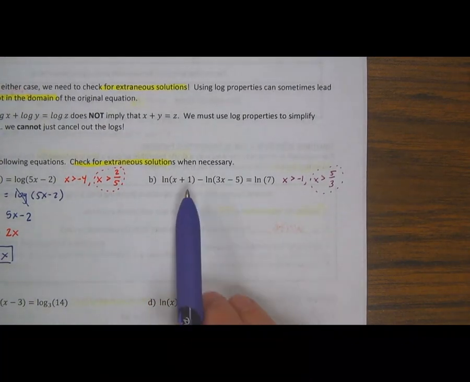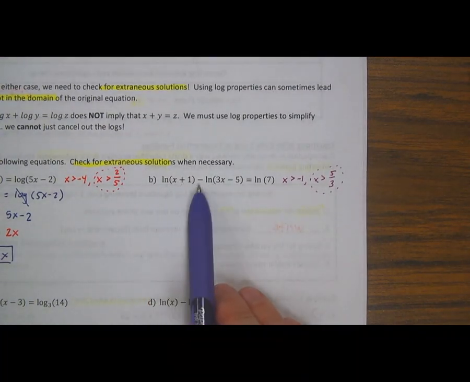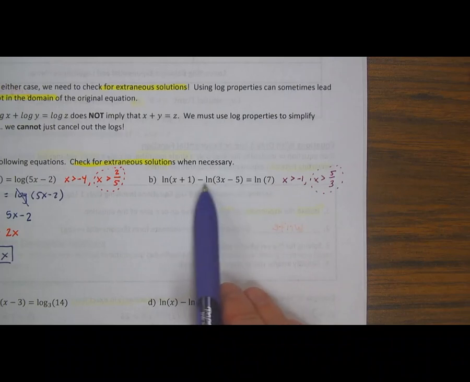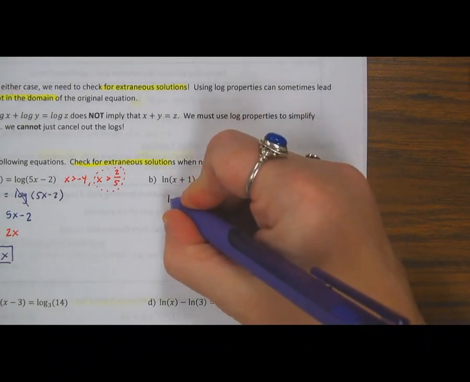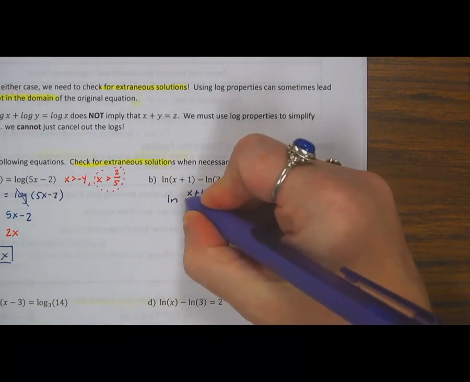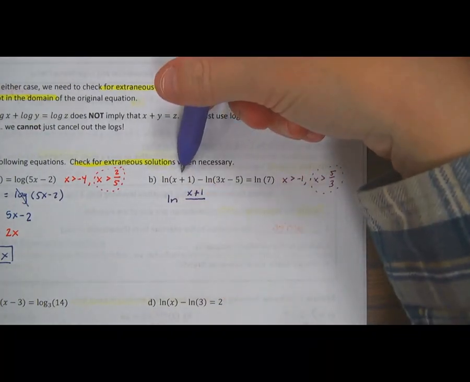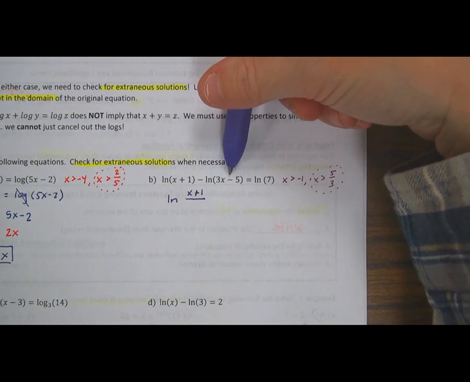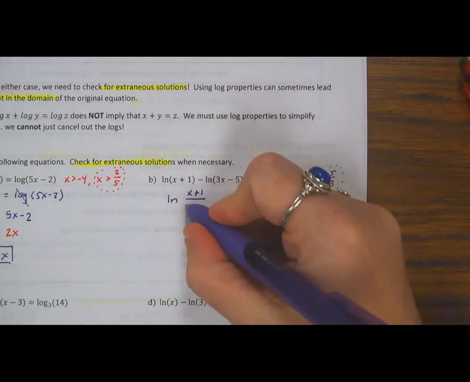So here we go. We're going to work this one the same way. We've got a log minus a log, and I can condense that by using the quotient property, that says that's going to be the log of this argument, the numerator, divided by this argument, the denominator.